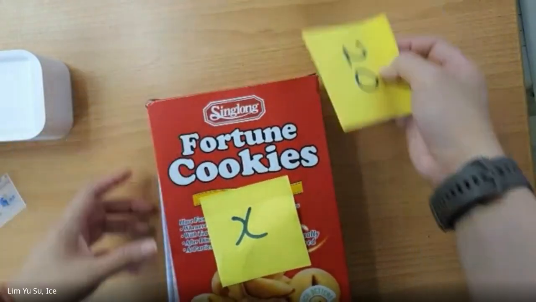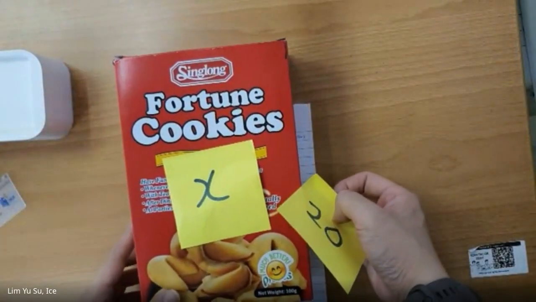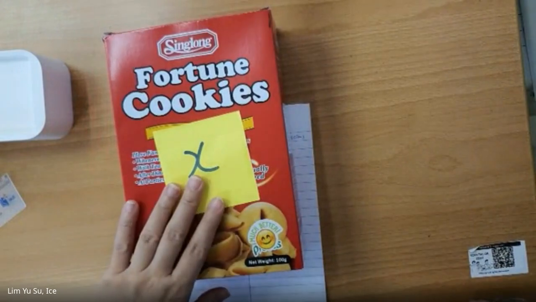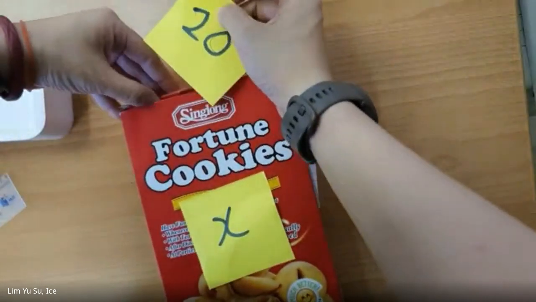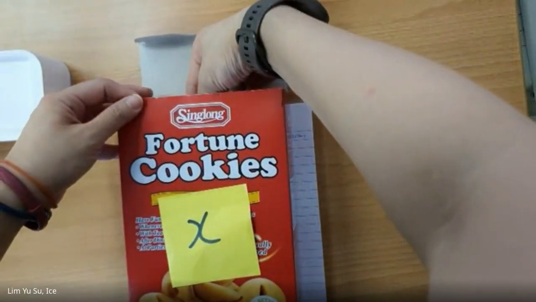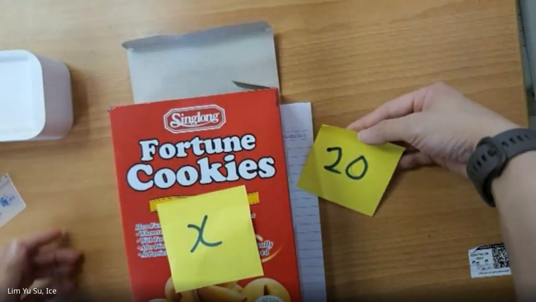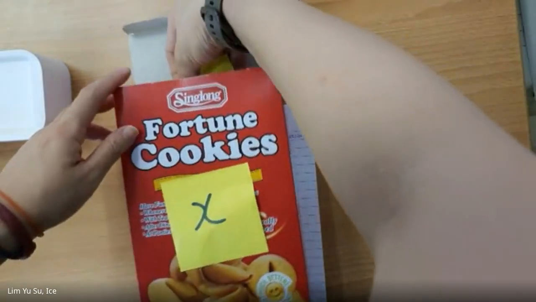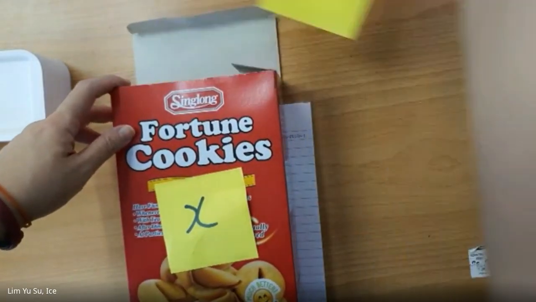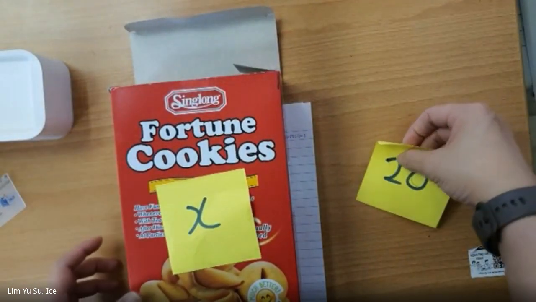Subtract 20 from X. This is what it means. This is X number of cookies inside. I take out a known number, 20, from X. Take out 20 from X. Is that okay?